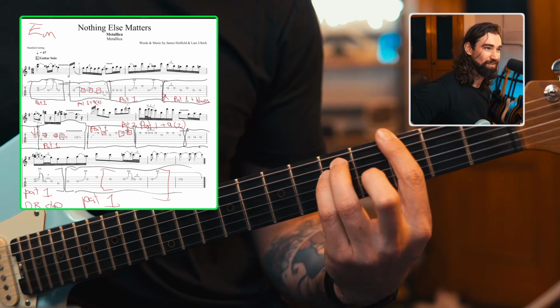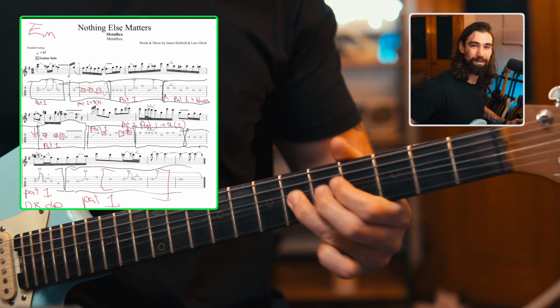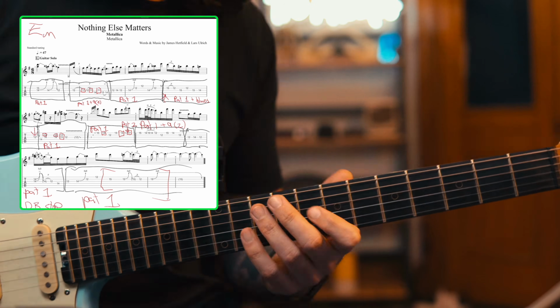If we try in a different key, G, it's going to work really well. So now I'm going to get that looper going again, and I'm just going to play a few of these ideas that I've learned from the solo, from analyzing it. And you'll see how this can translate to your own lead guitar playing.